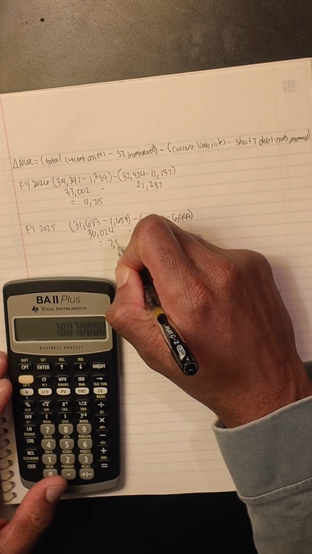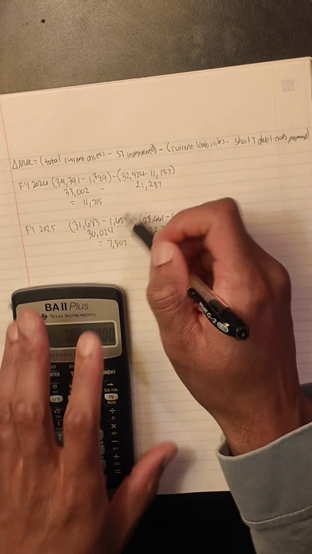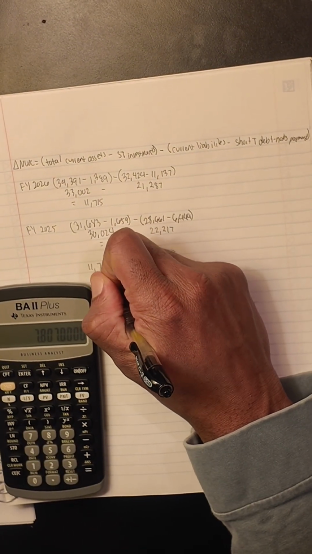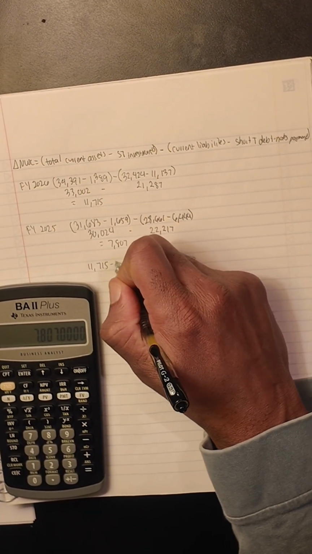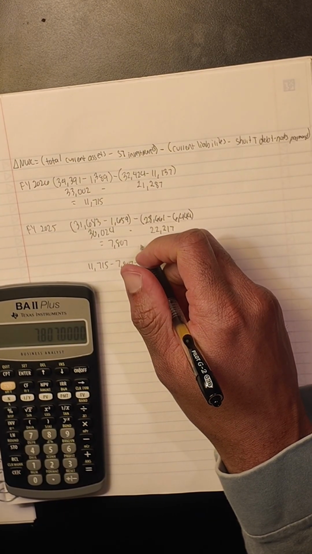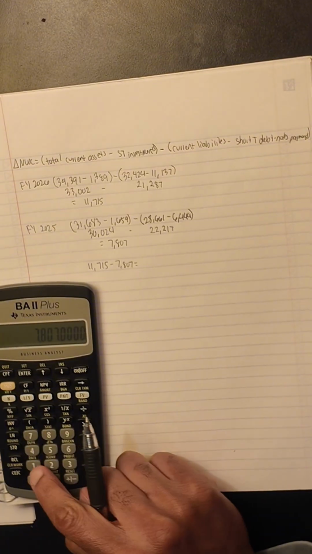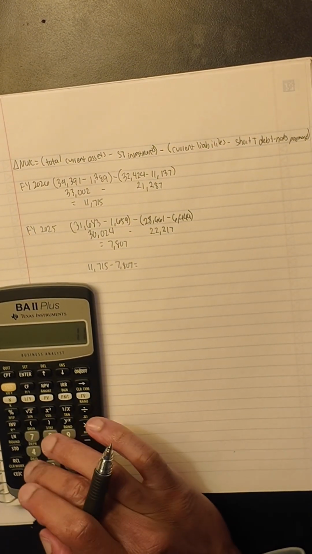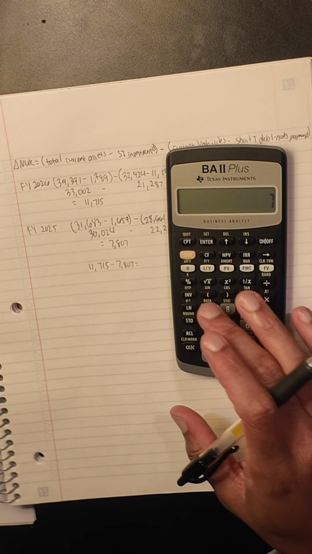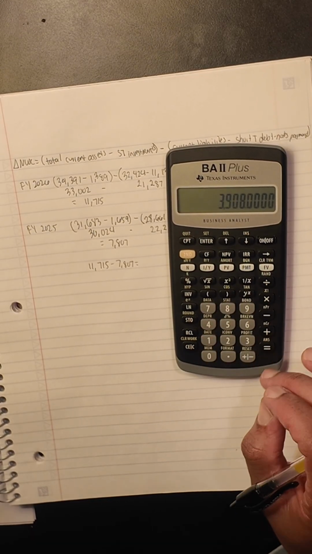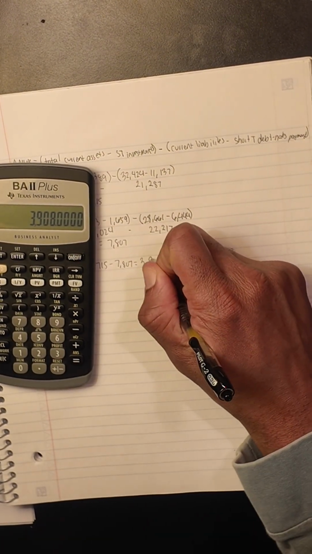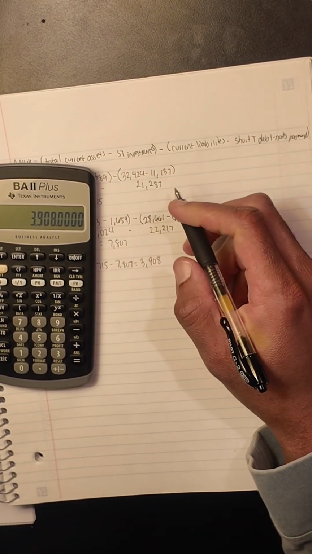We get 7,807. So once you get those two values, we're going to subtract the two. So it's going to be that 11,715 minus 7,807. And we get 3,908.